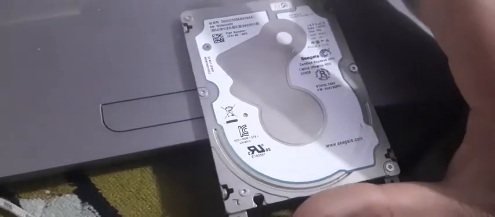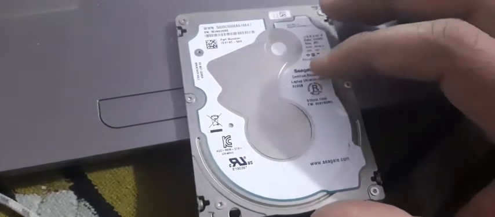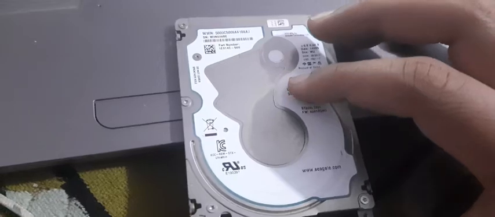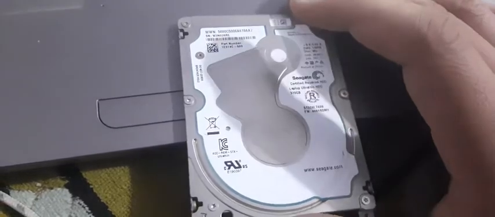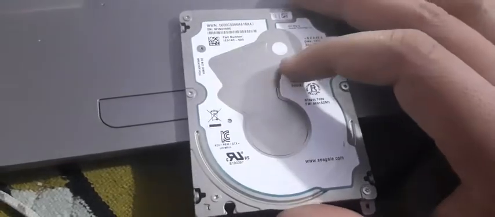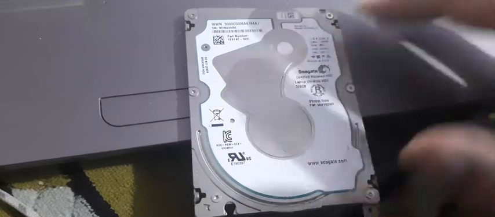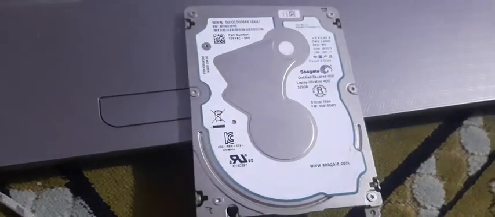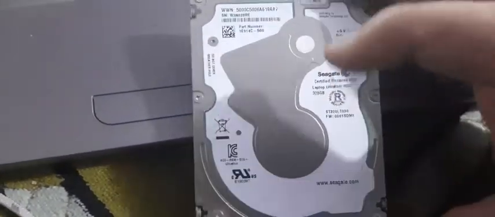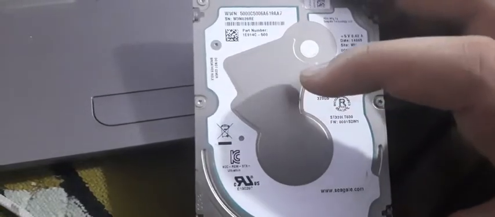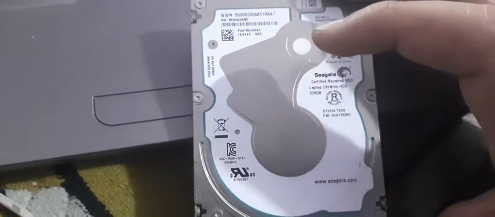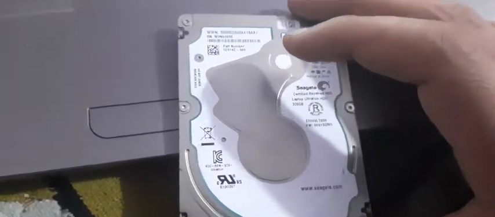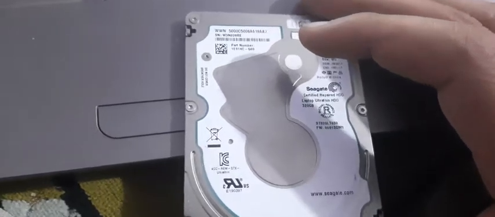So it has a chip, flash memory, and spinning magnetic platters inside. It's a mix. It's usually faster than the normal HDD, but not as fast as a full SSD. We can say it's a midpoint between HDD and SSD.